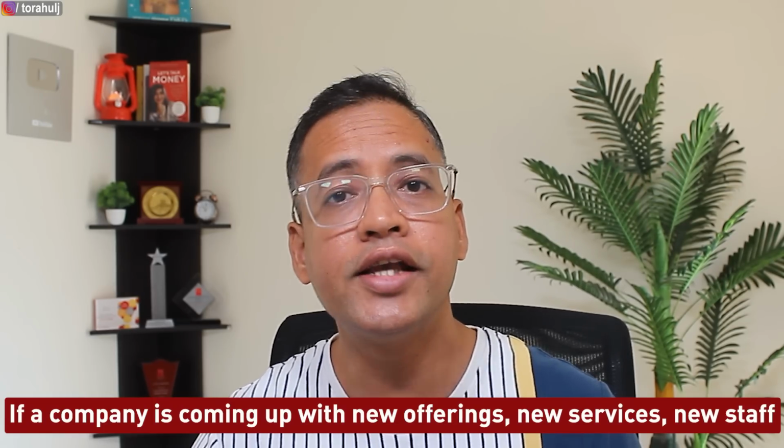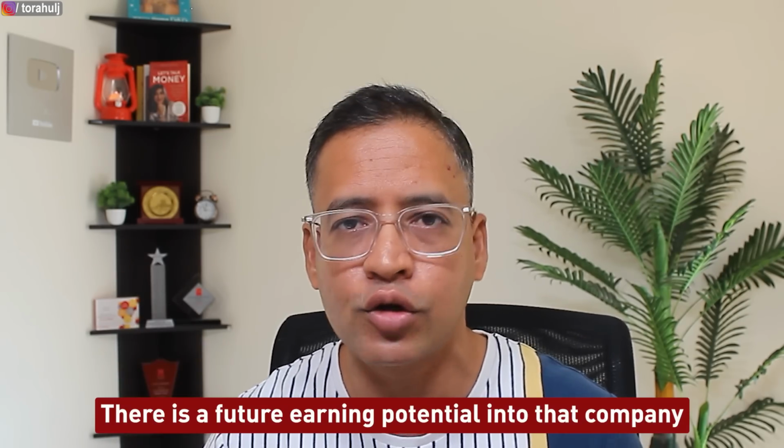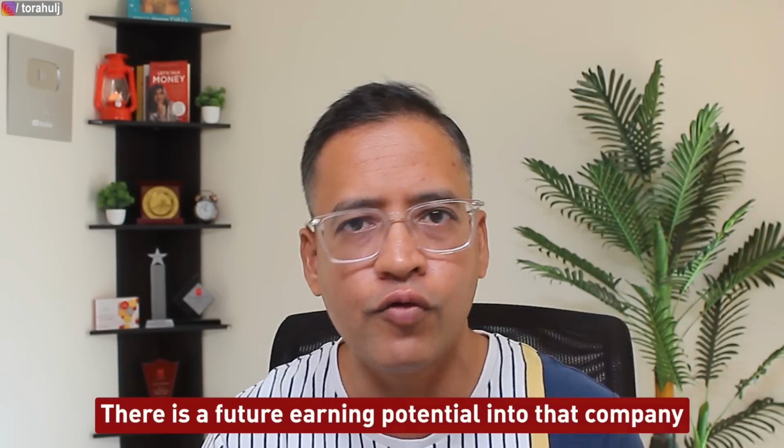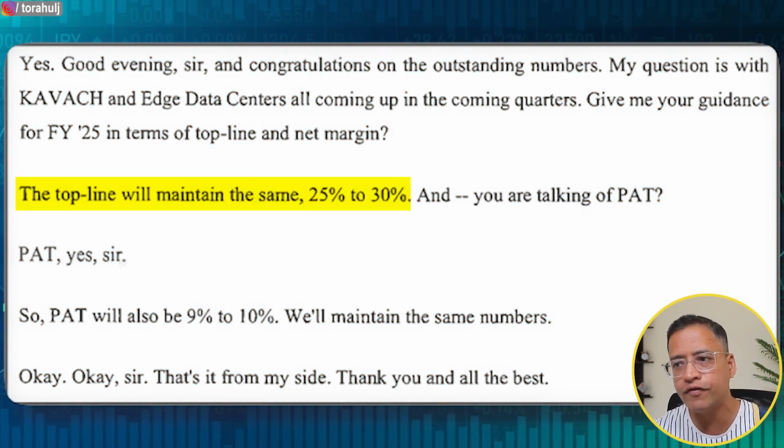But this is where the Williams point was coming, that if a company is coming up with new offerings, new services and new stuff, then that means there is future earning potential in that company and the stock prices are likely to do well. Overall, if you look at the future earning prospects, the management says that their revenues are likely to grow in the range of 25 to 30%, which is a very healthy rate in my view.